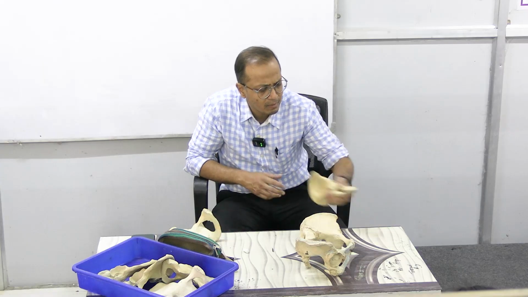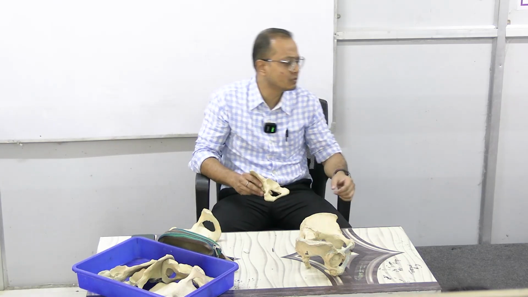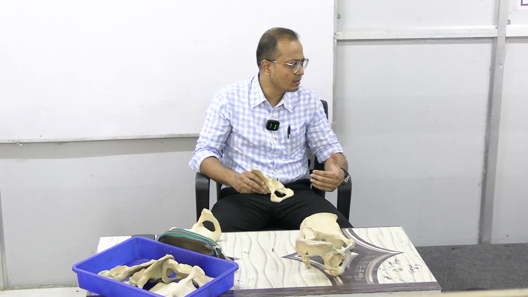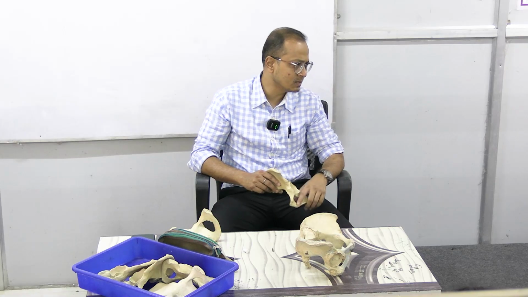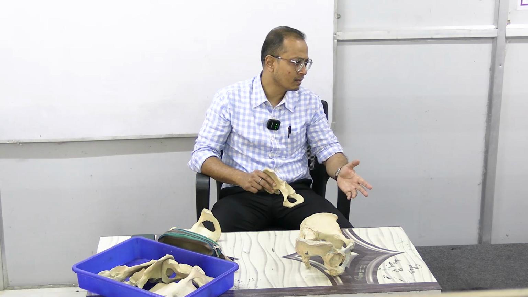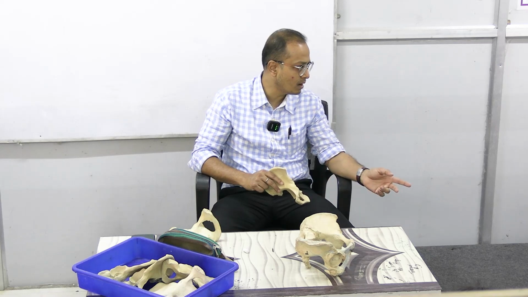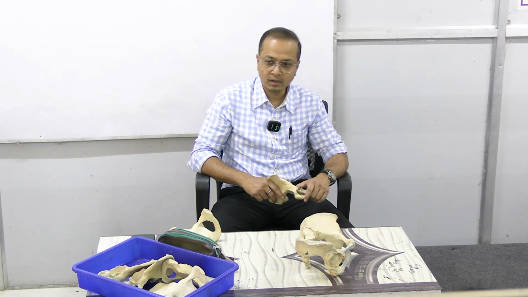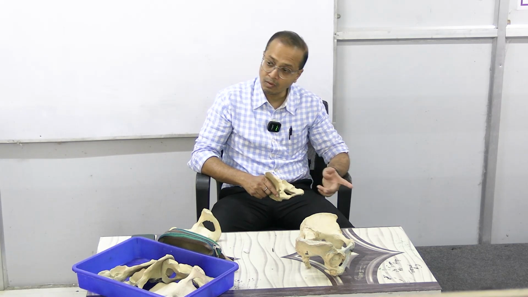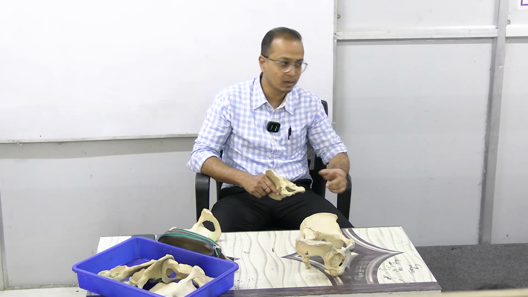Then ischiopubic, because this particular muscle gives attachment to all the medial compartment muscles. That means it is giving the attachments of the adductor muscles. Adductor muscles have important nerve supply, all of them supplied by obturator nerve. Obturator nerve is important in a sense, it supplies two of the joints principally, the hip joint and the knee joint.